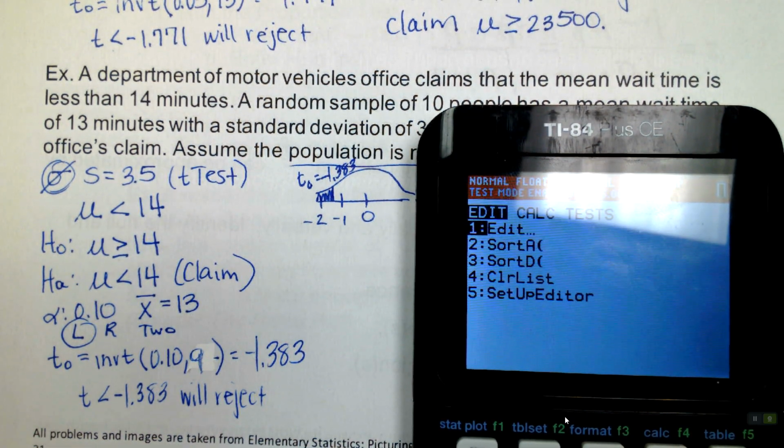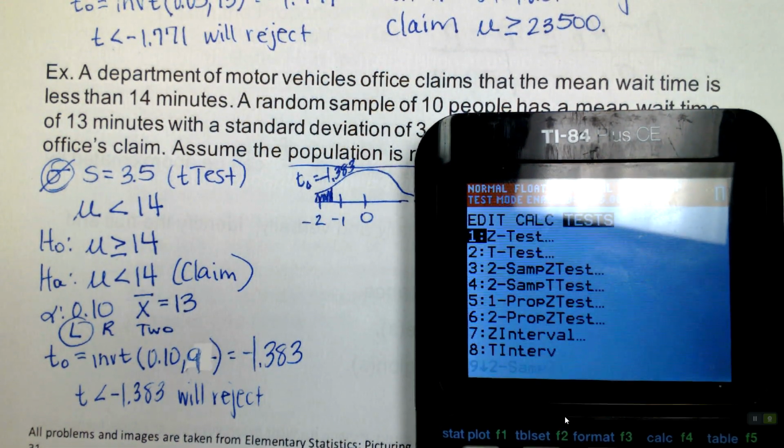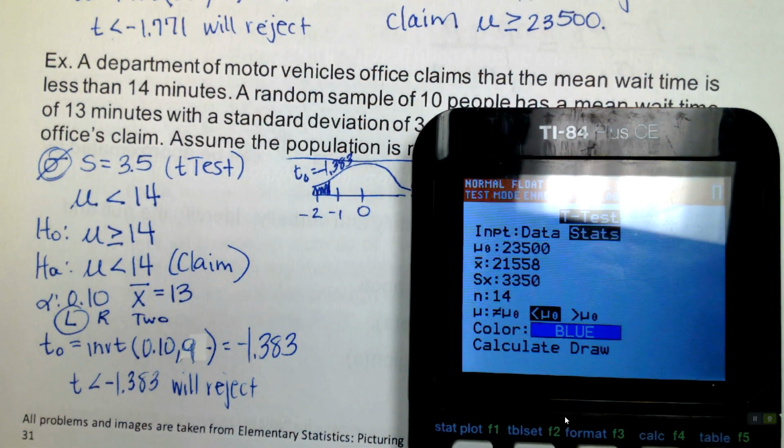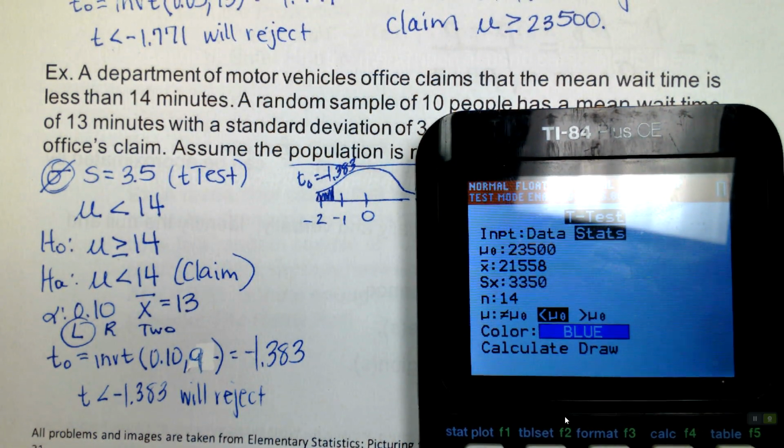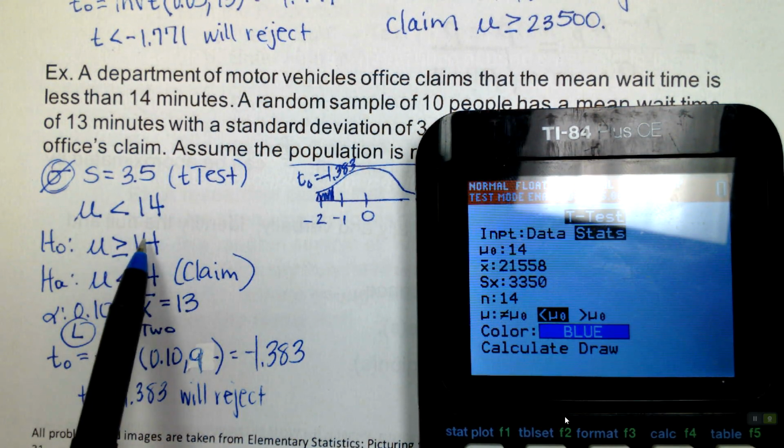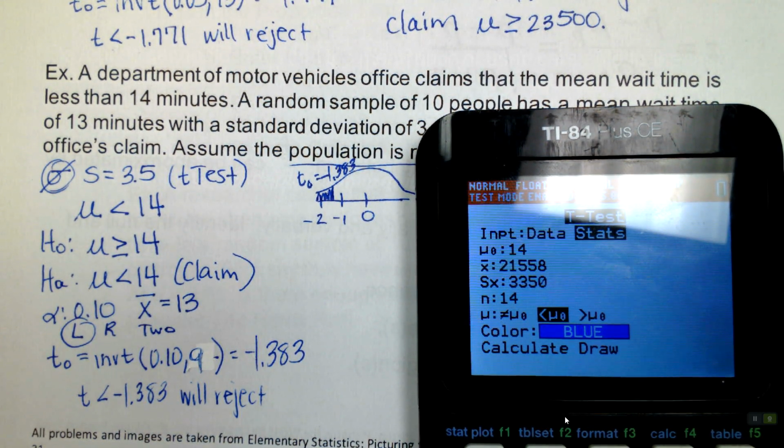Stat, over to test, we run the t-test. Our claim, or H0, is going to be 14. 13 was the sample mean. Sample standard deviation was 3.5. Our N was equal to 10. Then our HA was the less than.